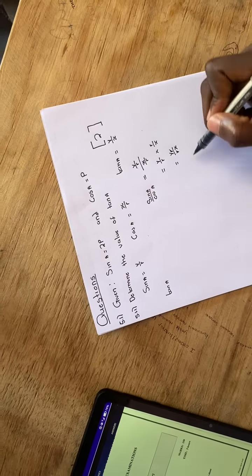That means tan A is also equal to sin A over cos A, which is the quotient identity, and we learned about it in grade 11.